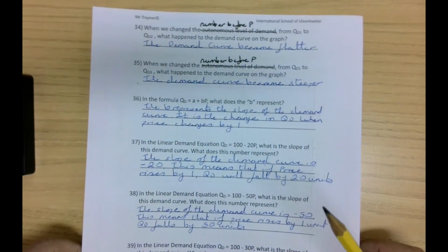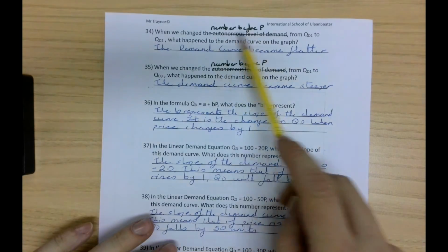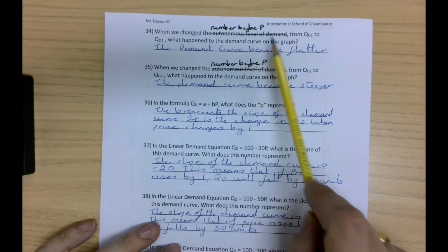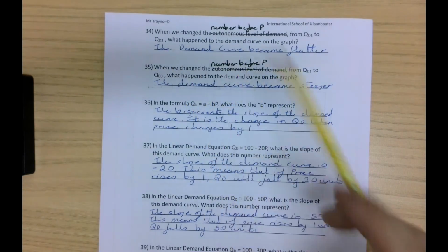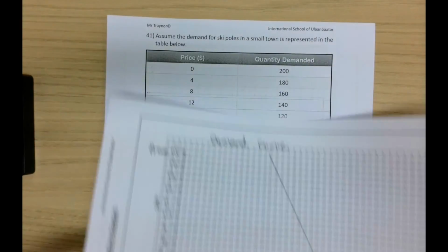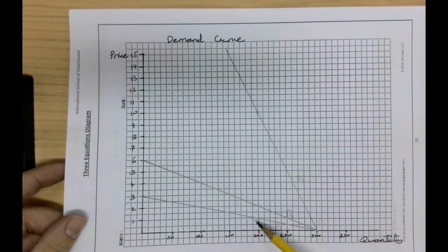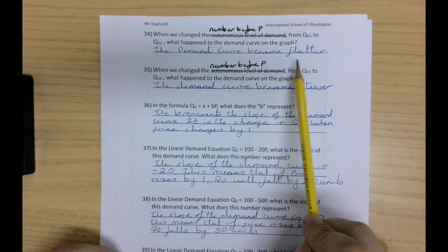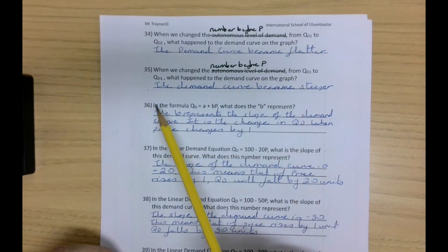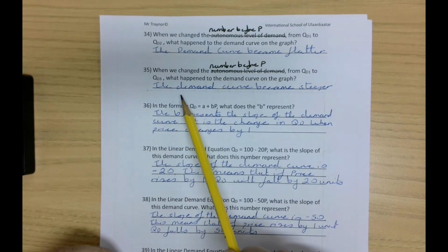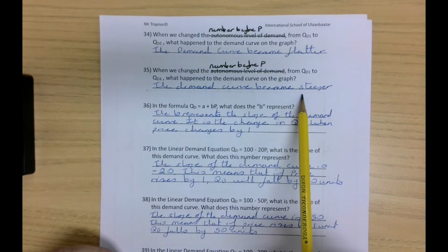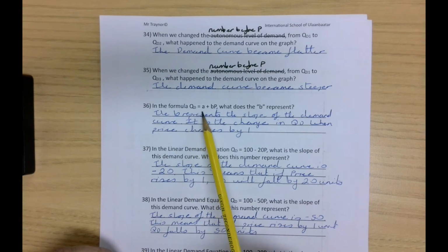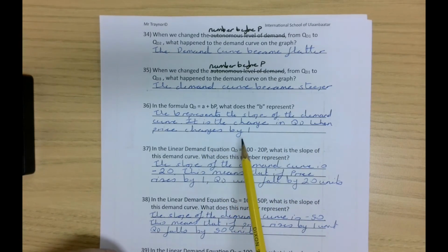Now, so I had to change this by hand. When we changed the number before P from QD1 to QD2, what happened to the demand curve? The demand curve became flatter. That's what happened. When we changed it from QD1 to QD3, the demand curve became steeper. All right. In the formula QD equals A plus BP, what does the B represent? The B represents the slope of the demand curve. It is the change in quantity demanded when price changes by 1.